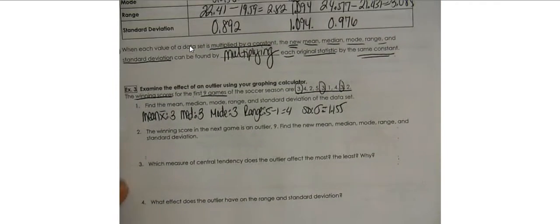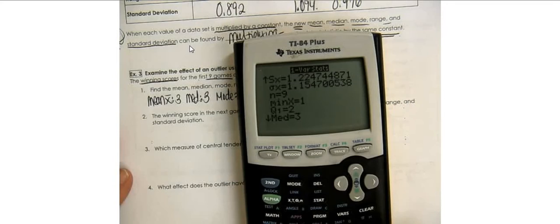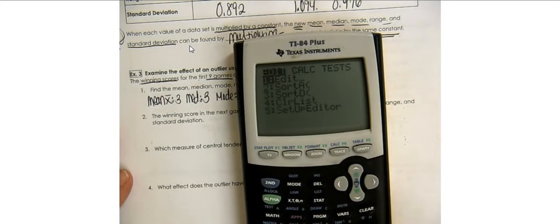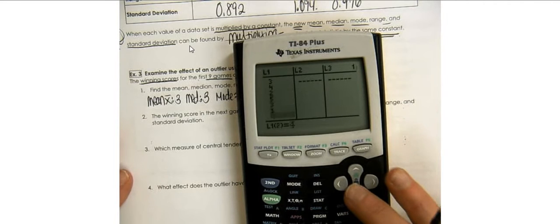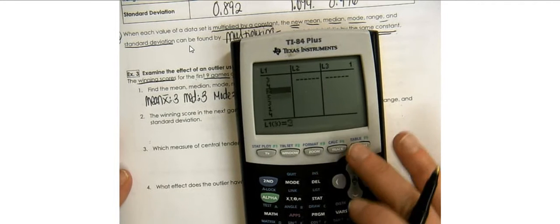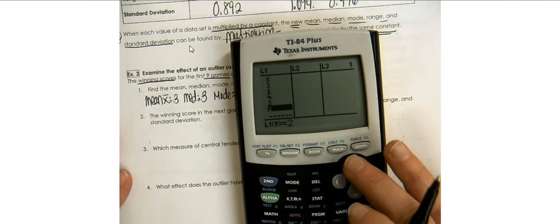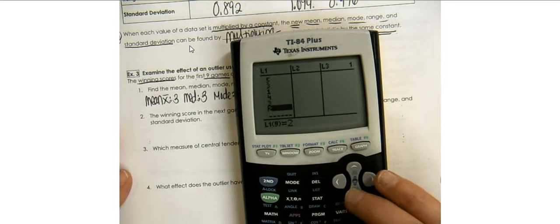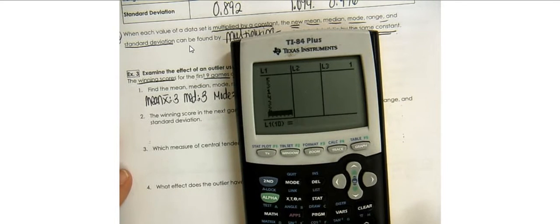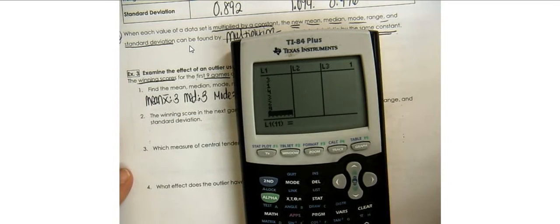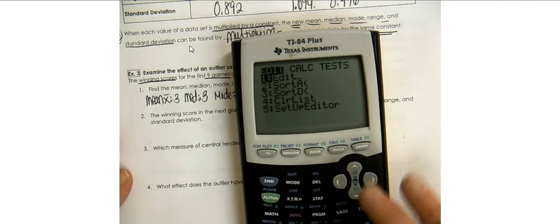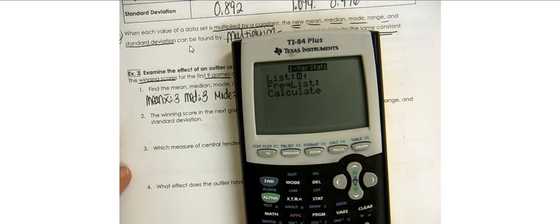Now it says the winning score in the next game is an outlier, the number 9. Find the new mean, median, mode, range, and standard deviation. So I'm going to go back to my list, go to the very bottom of my list, and enter the number 9. All right, awesome. So that's considered an outlier. Now I'm going to calculate the new one variable stats.